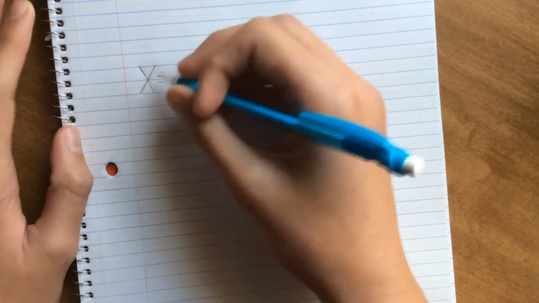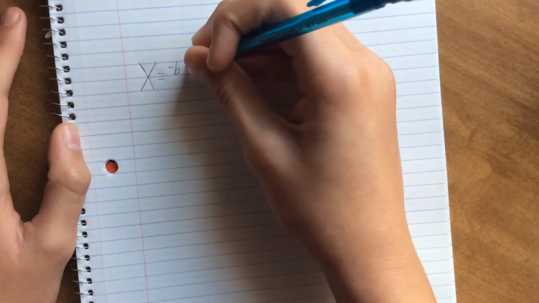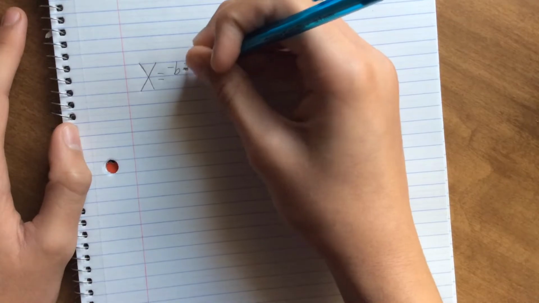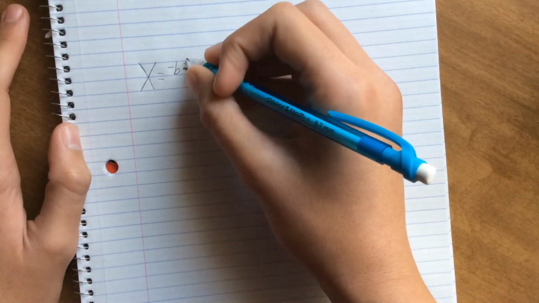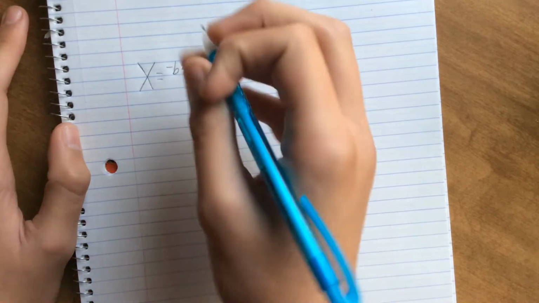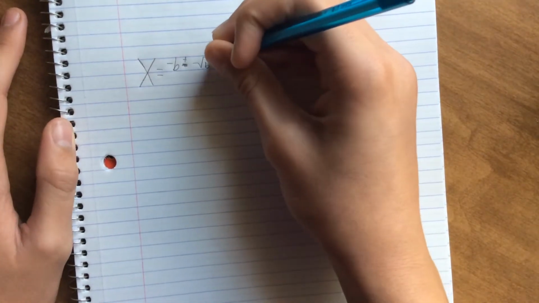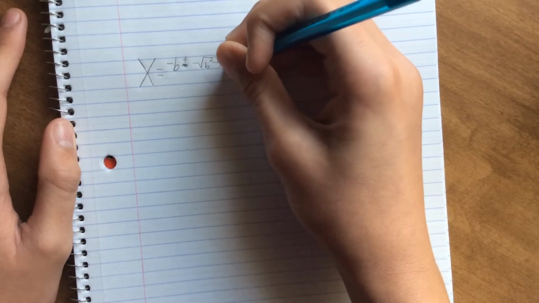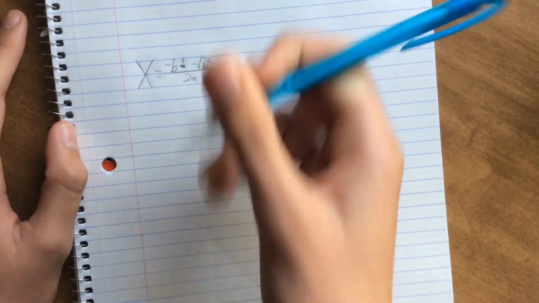So the quadratic formula is negative b plus or minus. This is where the two answers come in because it's either plus or minus. It's both of them. But there's two different answers. So it's either negative b plus the square root of b squared minus 4ac all over 2a. That is the equation right there.